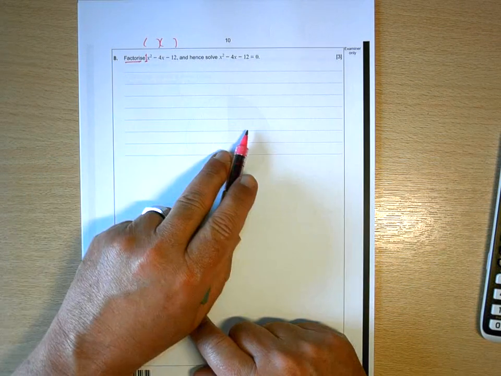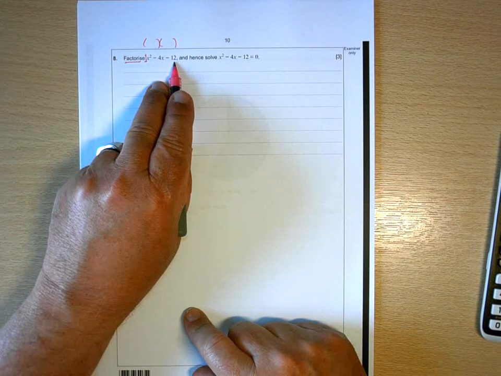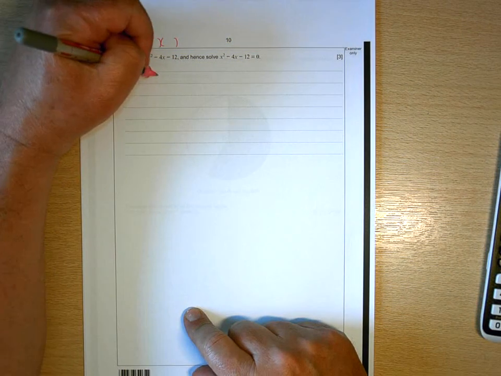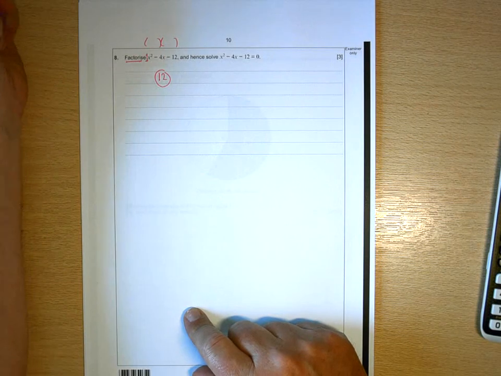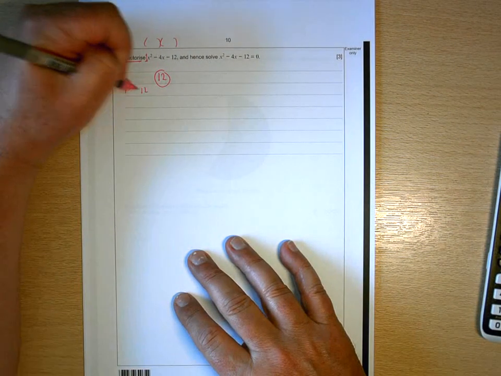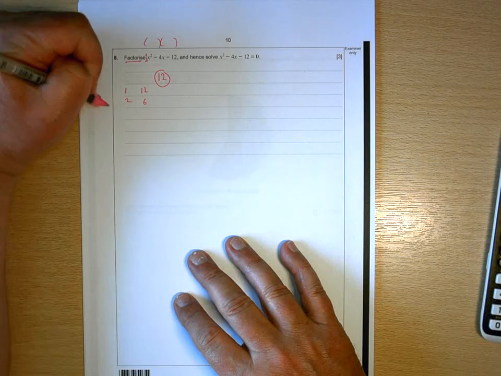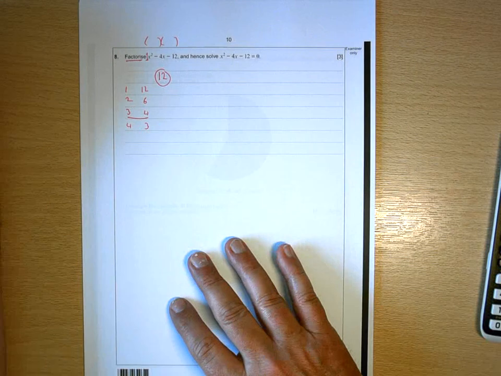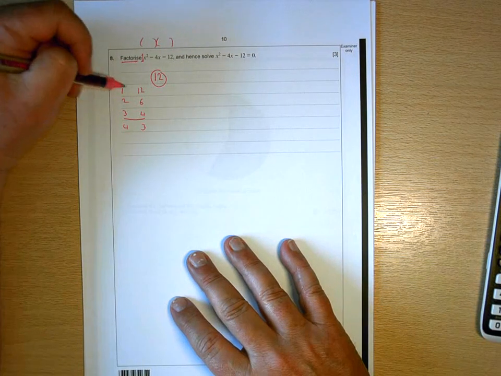So we multiply the two end values, so 1 and 12, for 12. List the factor pairs of that number: 1, 12, 2, 6, 3, 4. Then you're just repeating, so I've got 3 pairs to choose from.